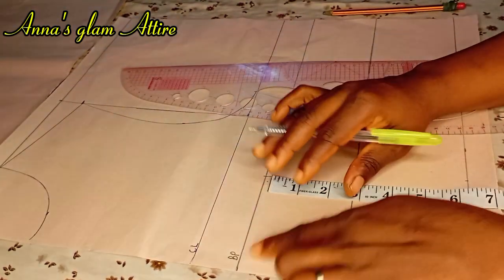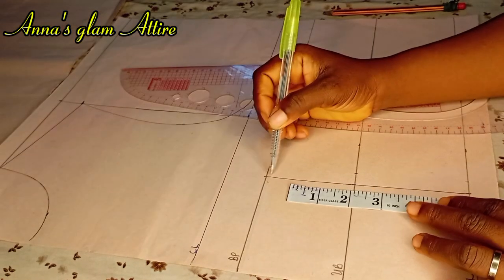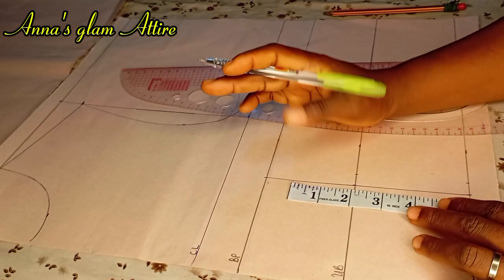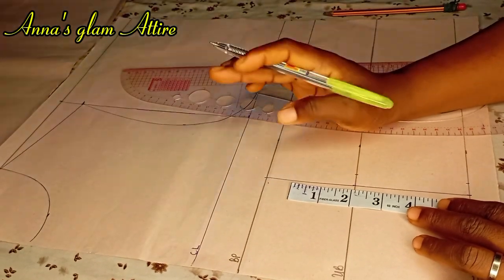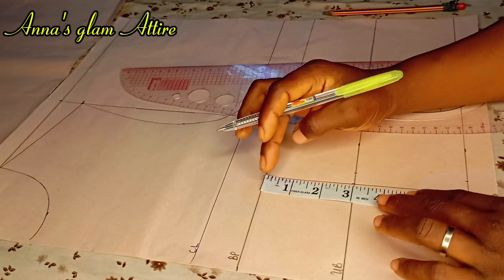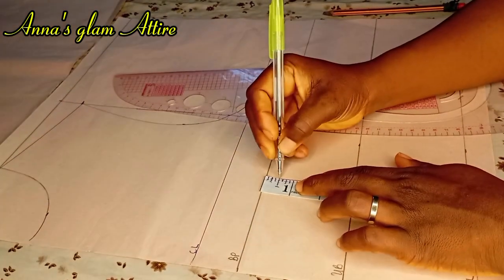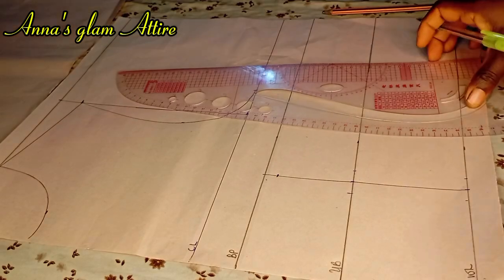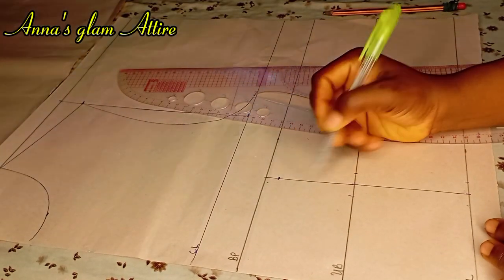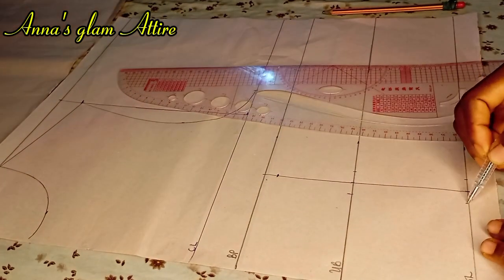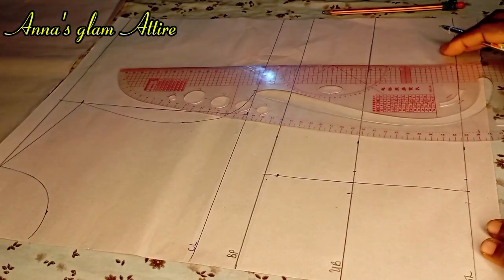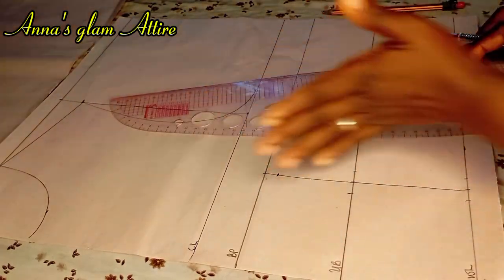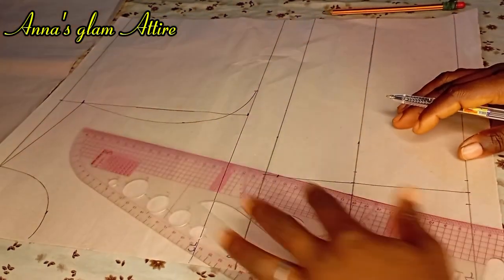So at this point, bust point, I will come down by 1/2 inch because I don't want any sharp edge when it comes to my bust point. So from that bust point, I will come down by 1/2 inch, and that's where my dart will now start from. So from this point, I will connect it to this line, and the same thing here. I'll connect it to this point. I will do the same here and the same thing here. Watch as I do it.